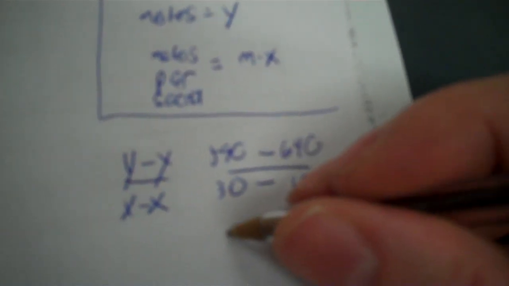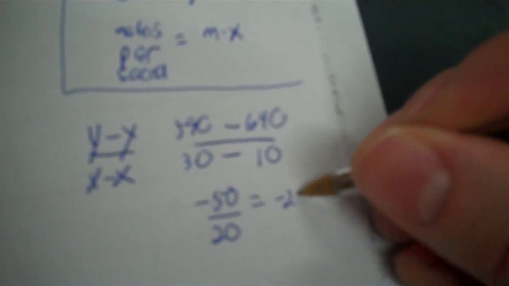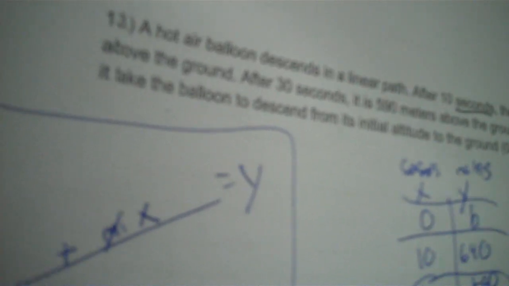So that's negative 50, and you need to remember it's negative, and then you get 20. So you divide those, you get negative 2.5. So now you know that your m is negative 2.5 times x. It goes down 2.5 meters every second. Okay, I'm fine with a decimal there, because we're not graphing it.